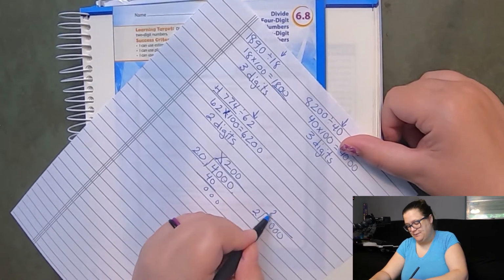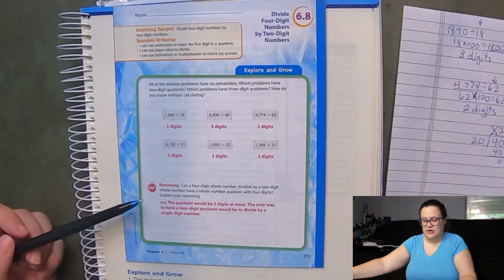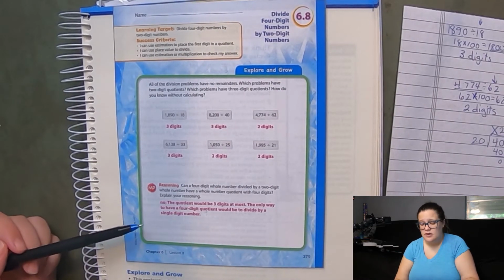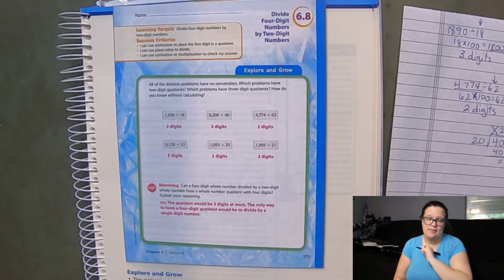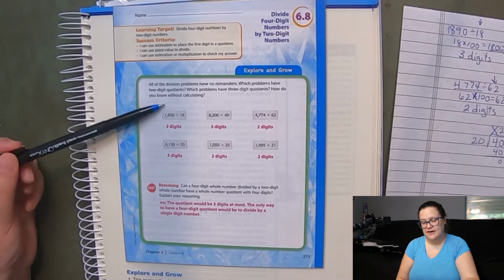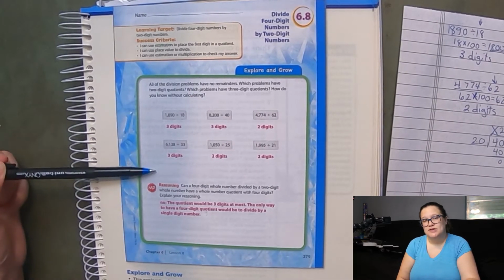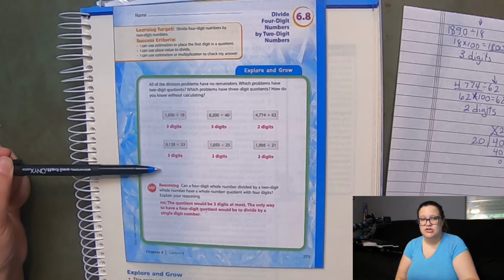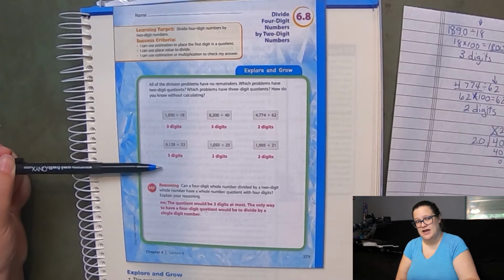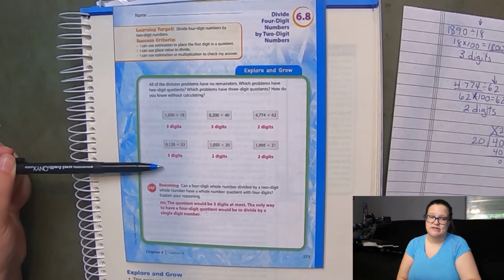2 can go into 4, right? Okay, so your answer down here is no. The only way to have a 4-digit quotient is to divide by a 1-digit number. Okay? And how do you know for up here without calculating? Multiply the divisor by 100. If it is equal to or less than the dividend, the answer will have 3 digits. If it is greater than, it will have 2 digits. Okay?